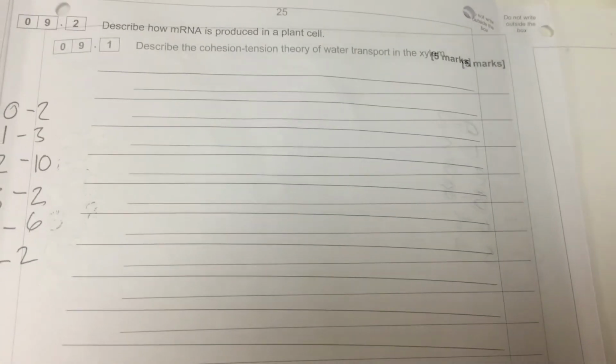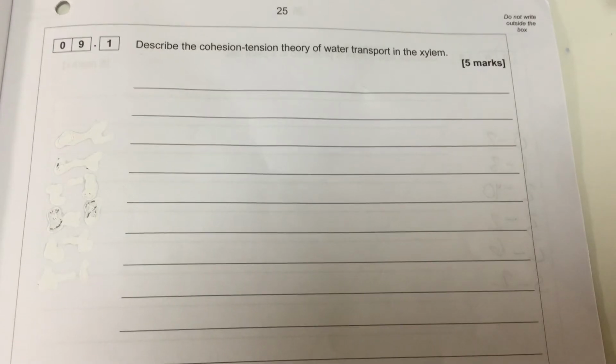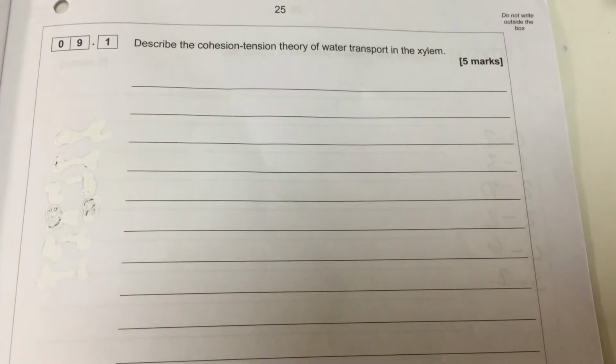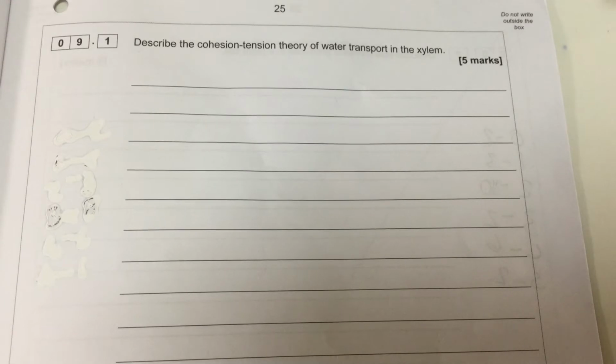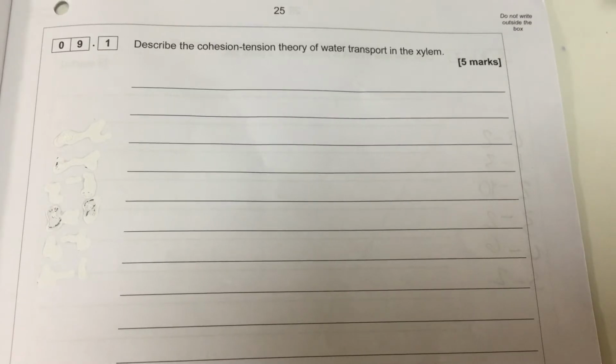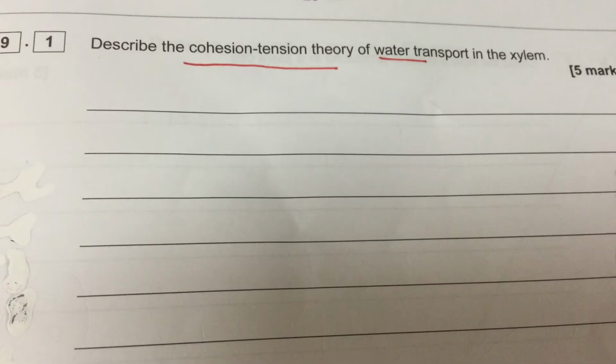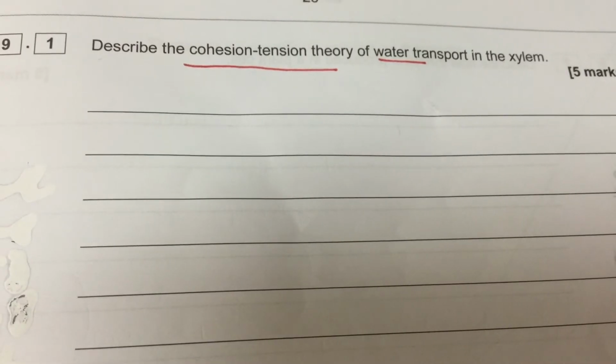This is question 9, the last and final question of paper 2 AS Biology for 2017. Very little demand in the first part of this question as there's very little uplift from GCSE. With that in mind, we need to concentrate on the parts of A-level that have lifted it from GCSE and not give a GCSE answer. So it says, describe the cohesion tension theory of water transport in the xylem.